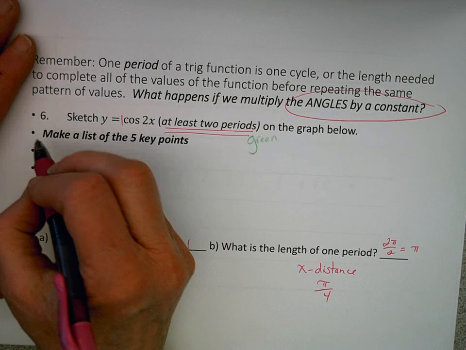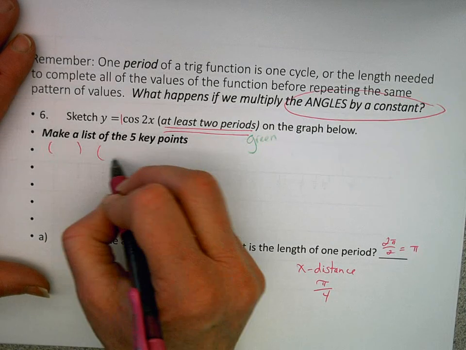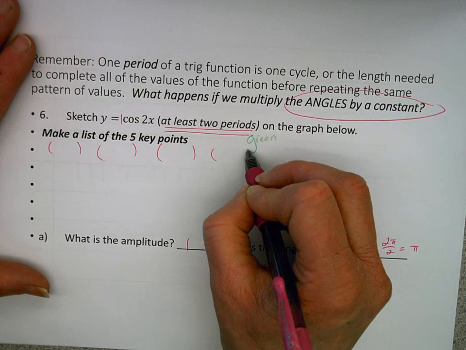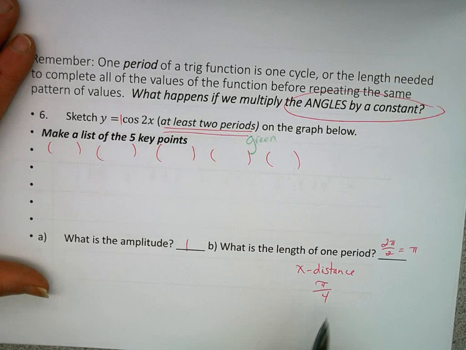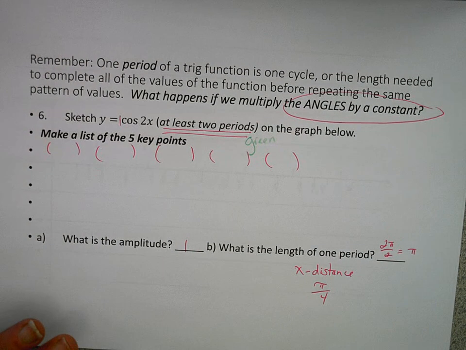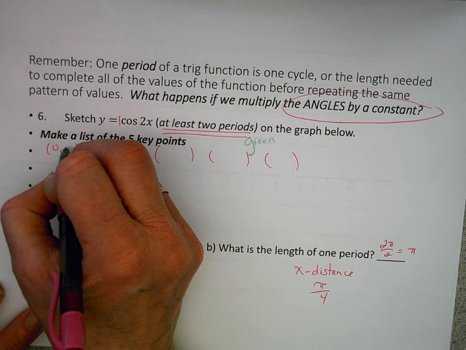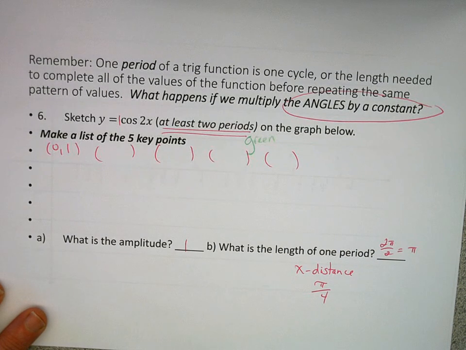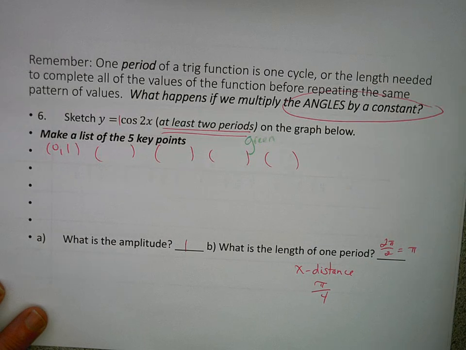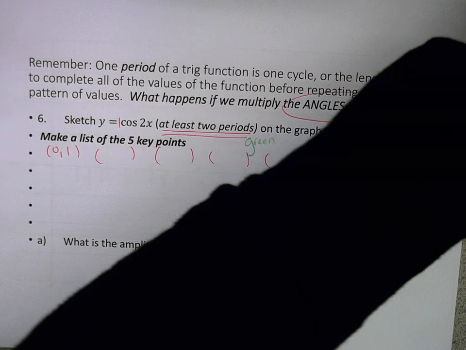So I'm going to list my 5 key points. Don't ask me why I have 5 dots this way. Okay, now realize this is a cosine graph. Cosine graphs do not start at 0, 0. It's going to start at 0, 1. Okay, if you get confused, go back to the front of the page of the notes.